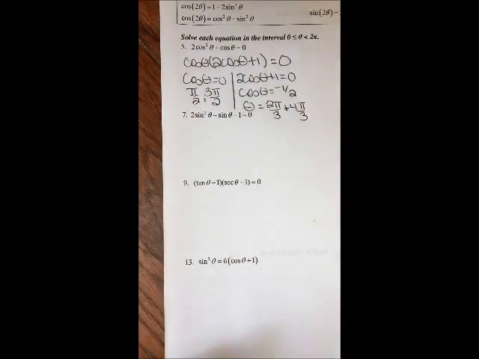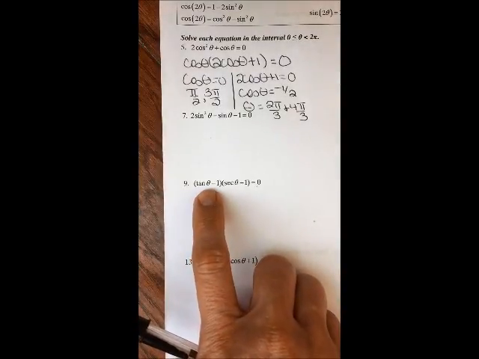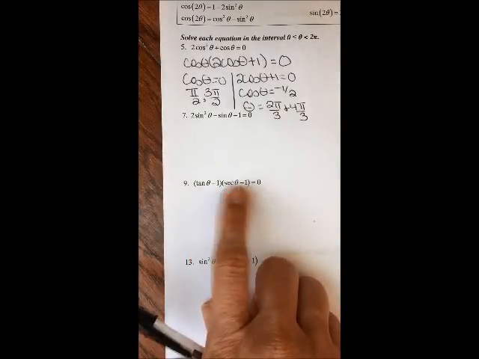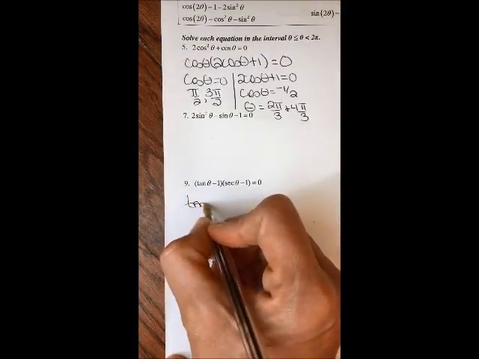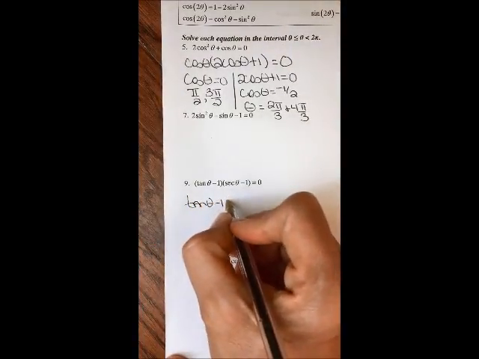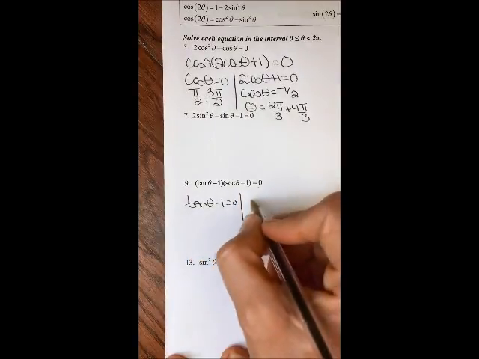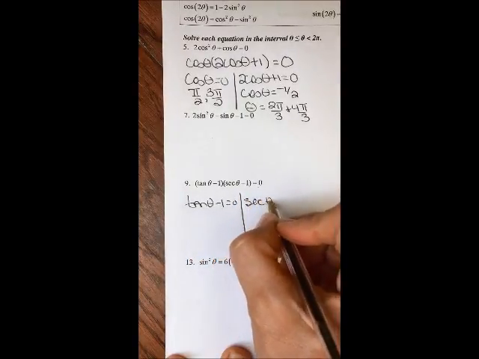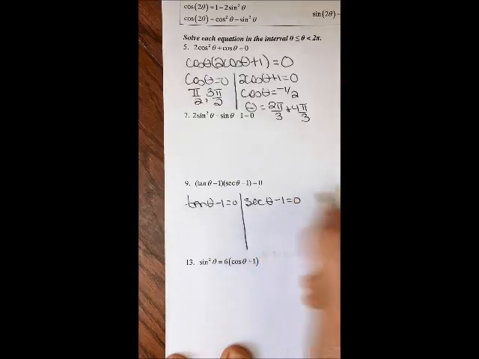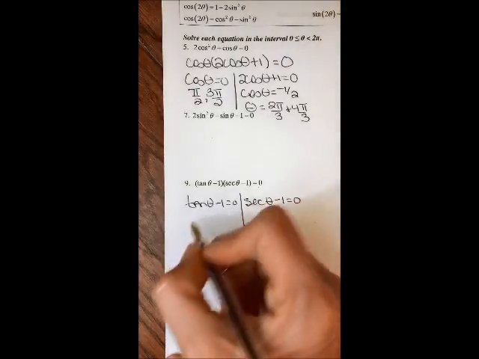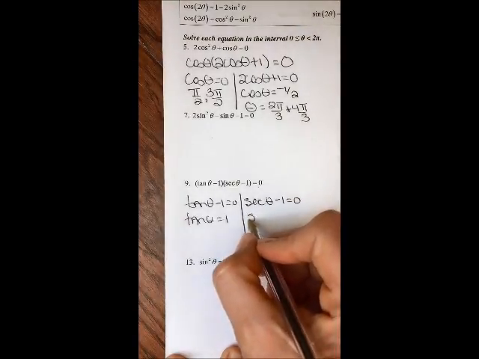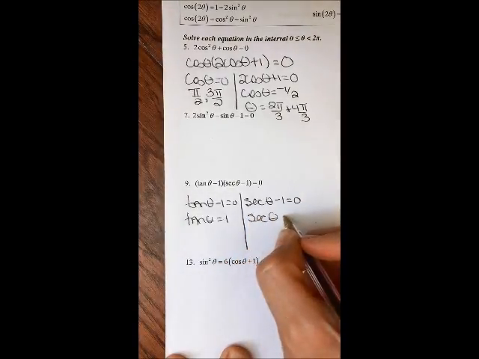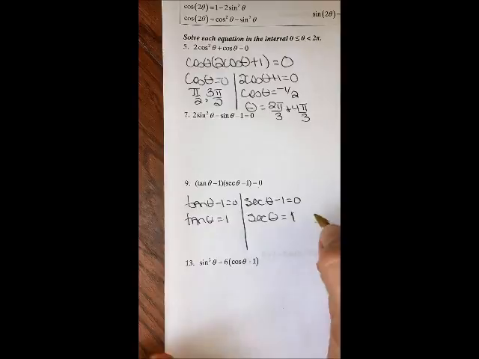On number 9, I have tangent theta minus 1 times secant theta minus 1. They're already factored, so these are actually pretty easy. I'm just going to make each one of these factors equal 0, so it turns into a problem just like what we did on Monday and Tuesday. I add 1 to both sides, I get tangent theta equals 1. I add 1 to both sides, I get secant theta equals 1.